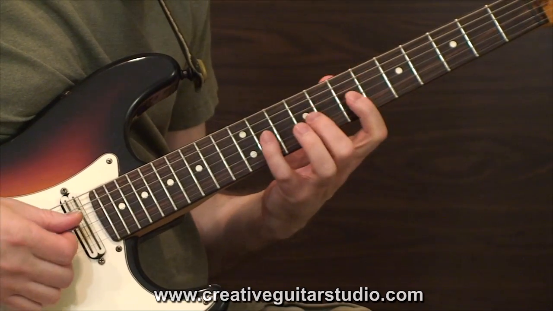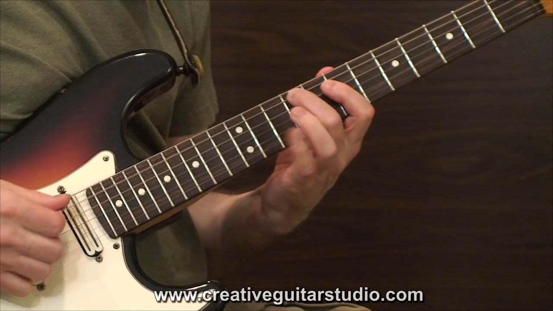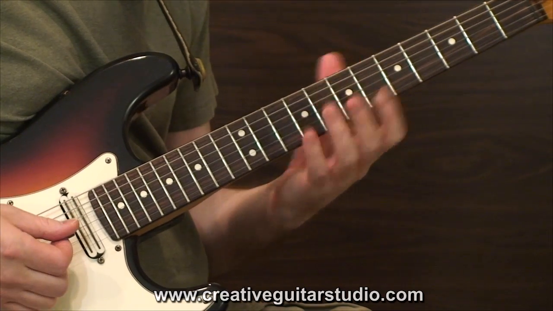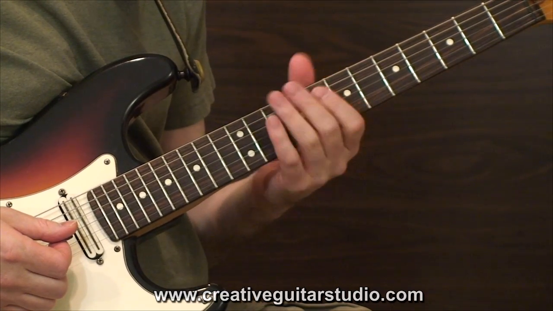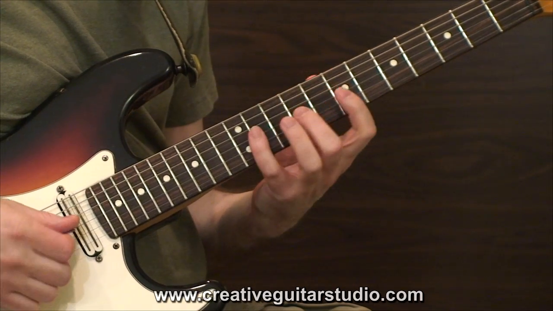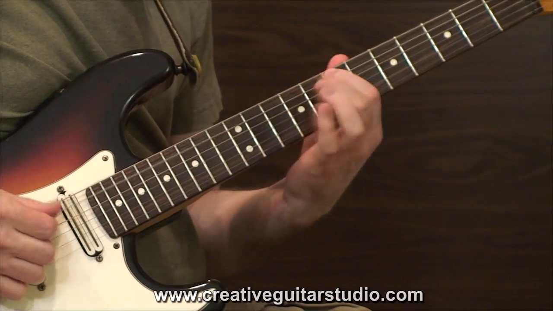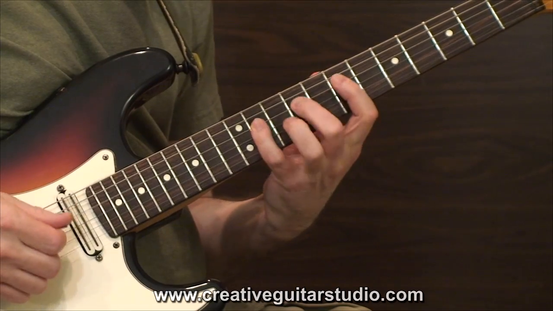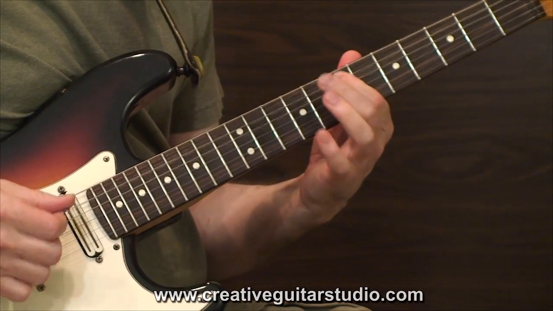Very triplet oriented as well. It's kind of an interesting feel to the way it all comes together there. So one more time. So it happens fairly quickly there.